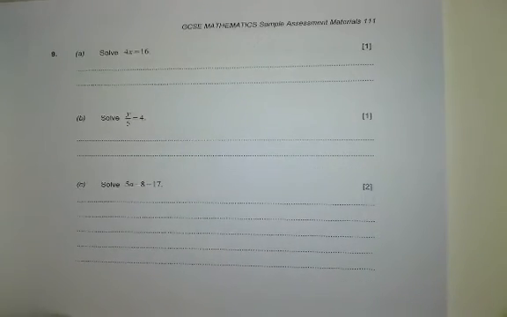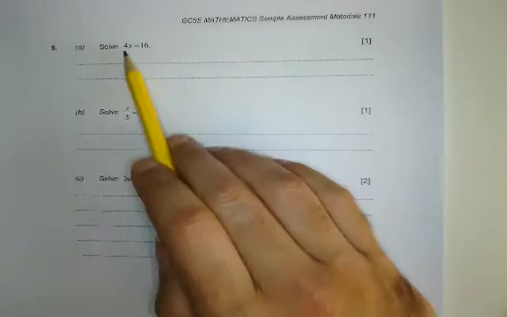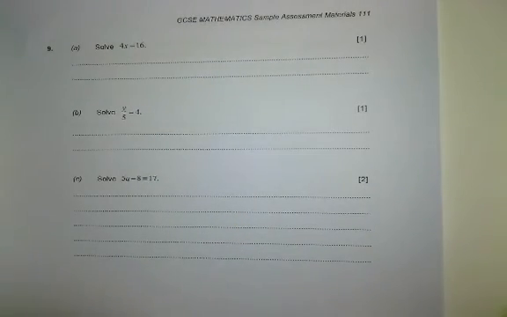Right, question 9. Solve. So we're just going to be solving these equations. Right? So remember that when you're solving equations, it means that you are going to end up telling the examiner what x equals for this one, what y equals for this one, and what a equals for this one. Okay? So you're going to be doing the same thing to both sides to basically get down to just having the letter on its own.